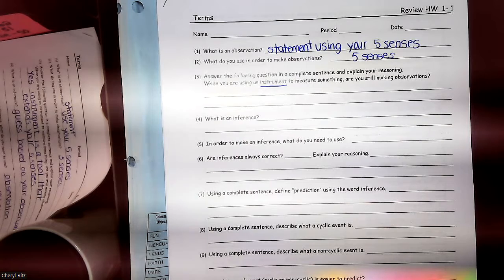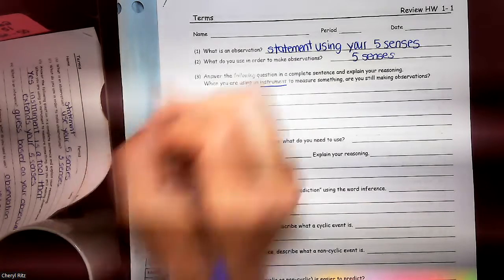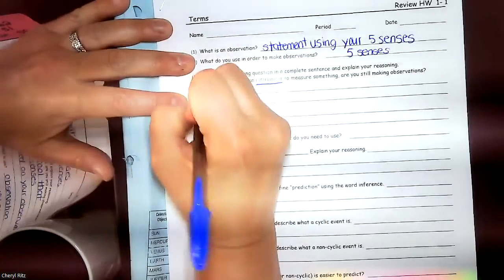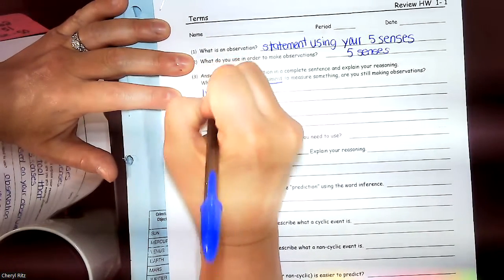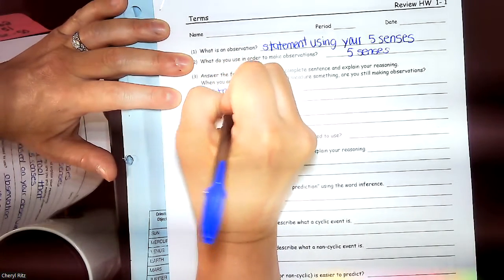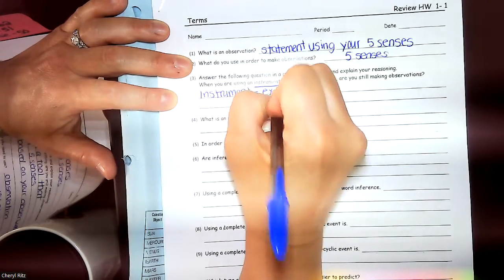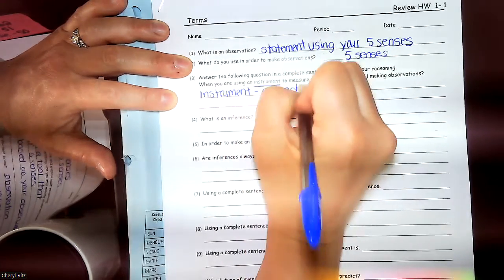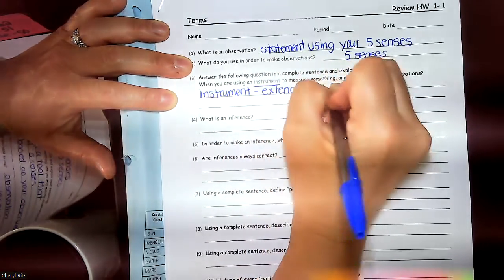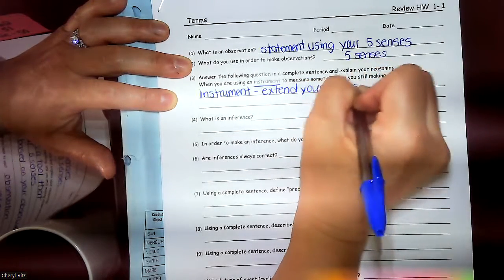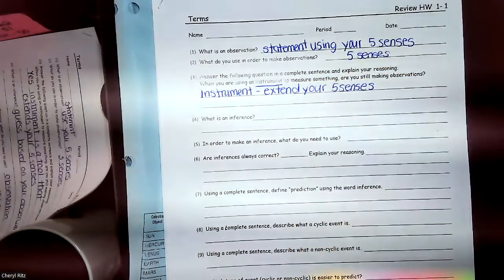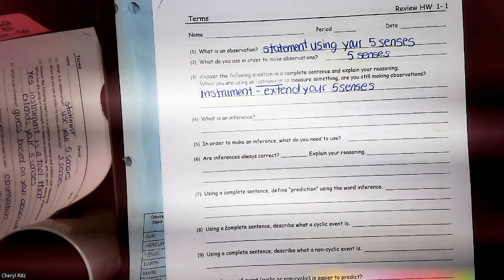Don't say a tuba. A ruler is an example, but what is it? An instrument is a tool you use to extend your five senses.